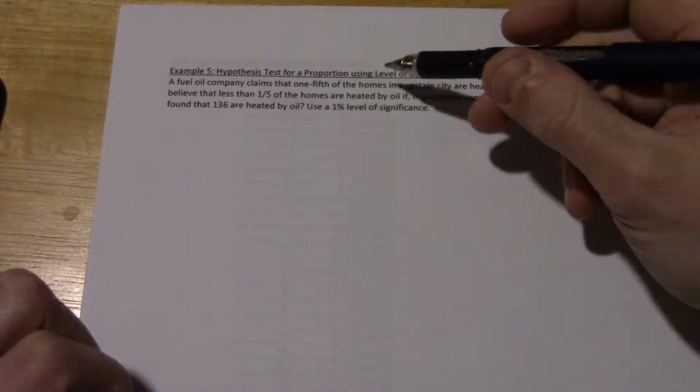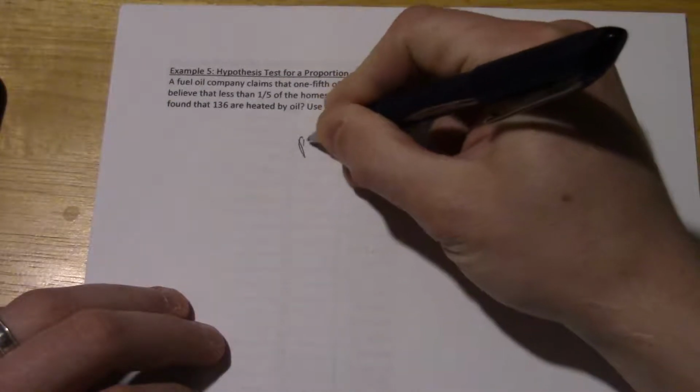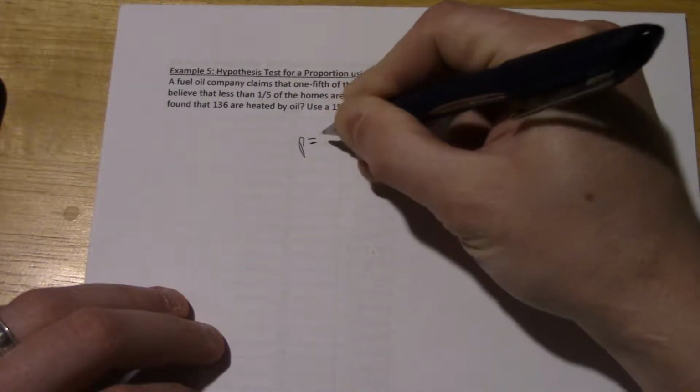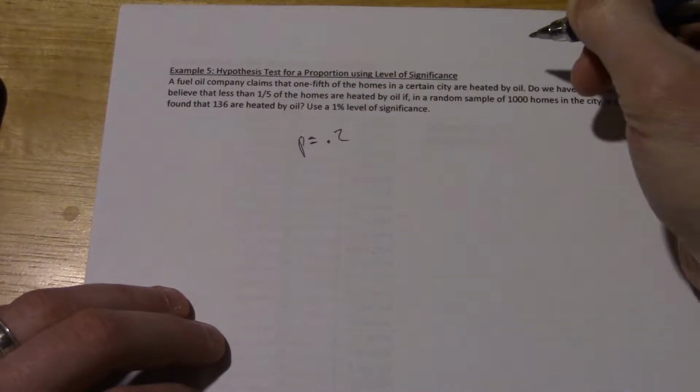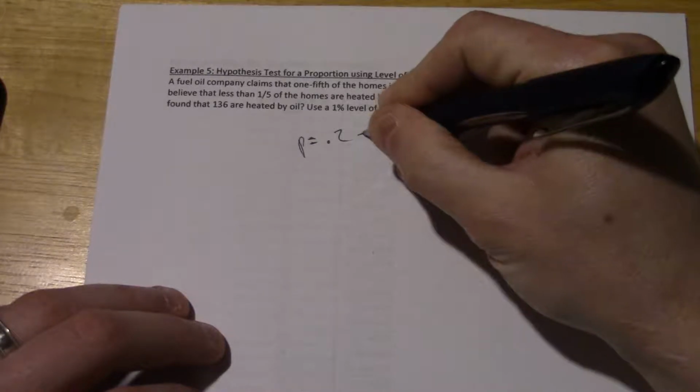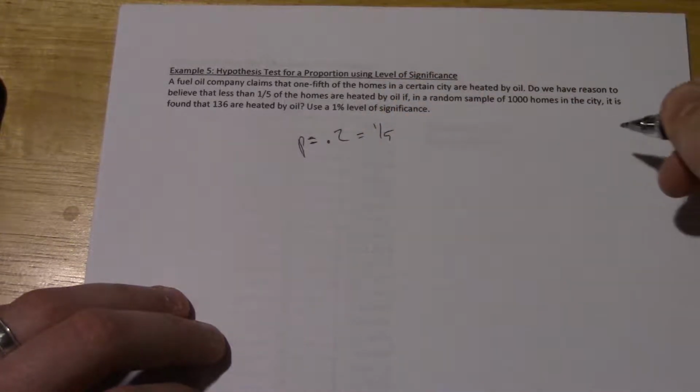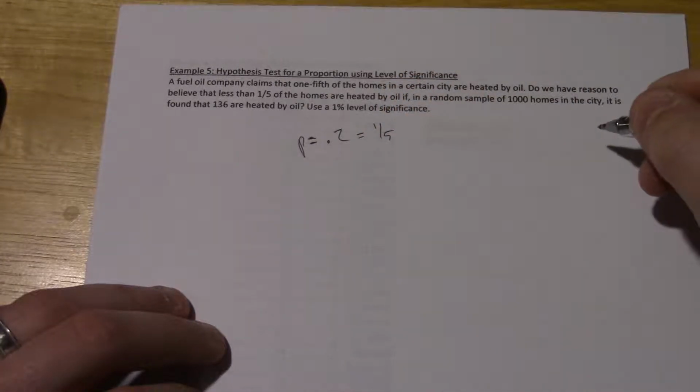So they're saying that the proportion of homes heated by oil is 1/5. So whether it says claim or not, anytime there's an equivalence, that's going to be the null hypothesis. So that's 0.2 or 1/5. They're both the same.